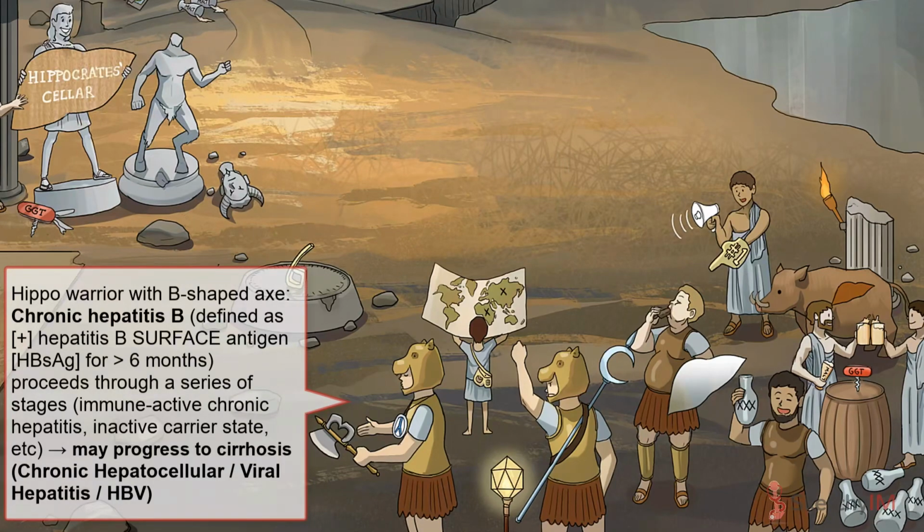Most affected adults start in the immune-active chronic hepatitis phase, which is highly inflammatory. This is typically followed by an inactive carrier state, in which inflammation is minimal. In general, most patients with chronic Hep B are asymptomatic. As a result, some remain unaware that they have the infection. Over the course of years, a small percentage will eventually develop cirrhosis.